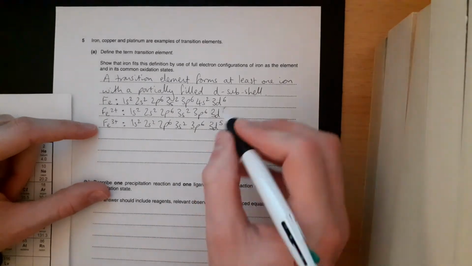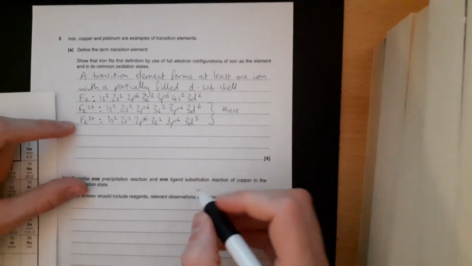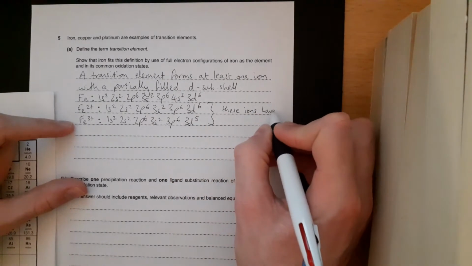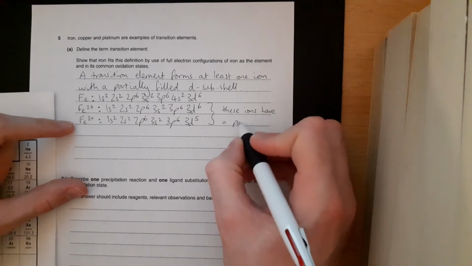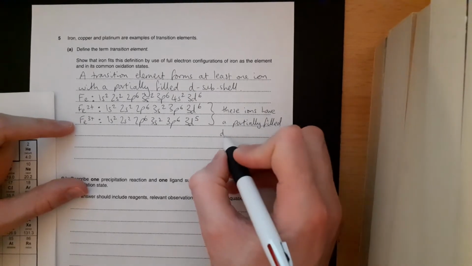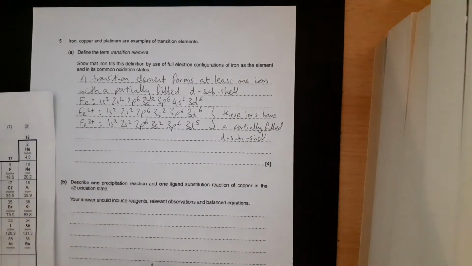And then we can clearly see that both of these ions do have a partially filled d subshell. 3d6, 3d5. So therefore iron is a transition element. Okay, so that's quite a nice question, I think.